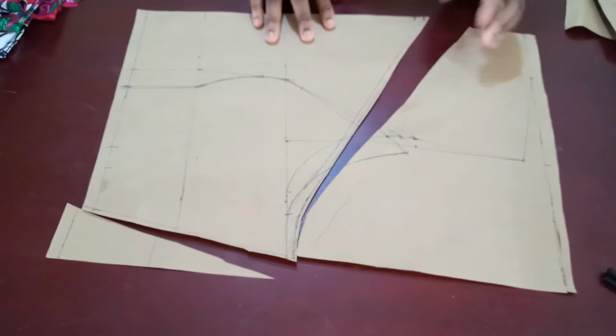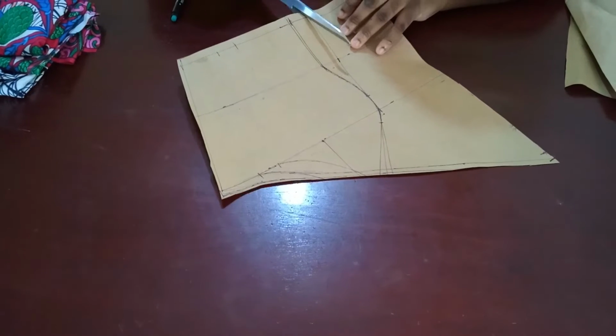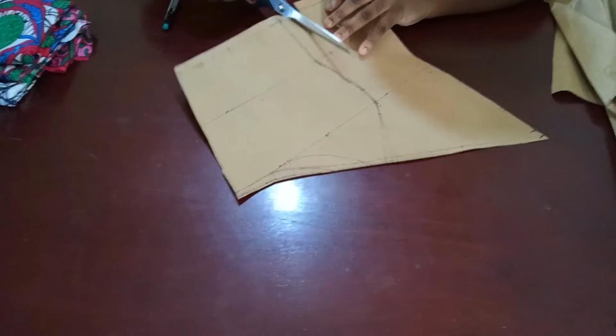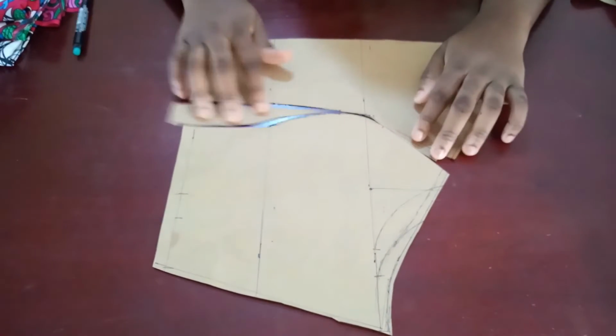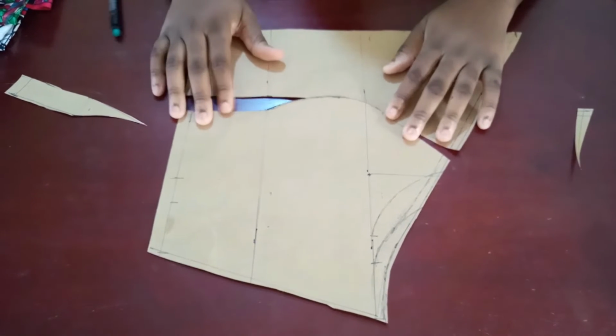So guys, now we have our body. So this is out, this is out, right? All I have to do now is just to cut this piece out from here. So guys, as you can see, I cut this part out, cut this piece between here out. So all I have to do now is to join this.